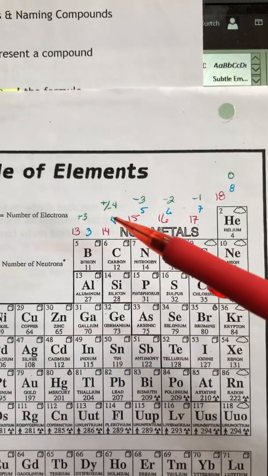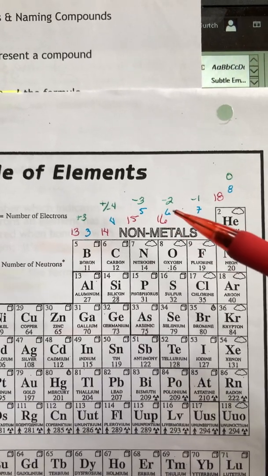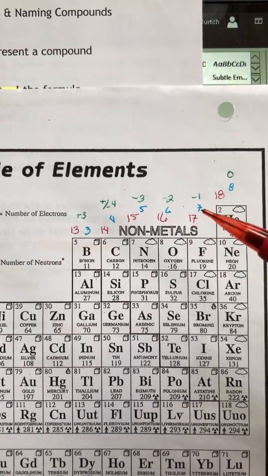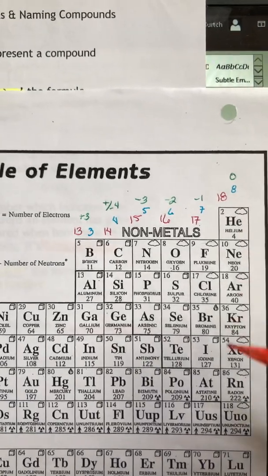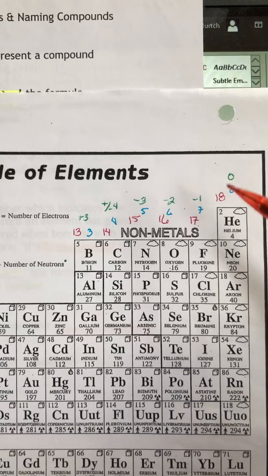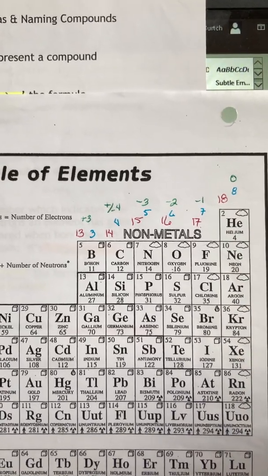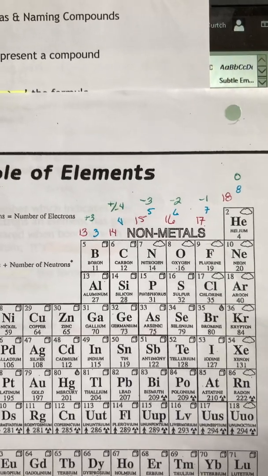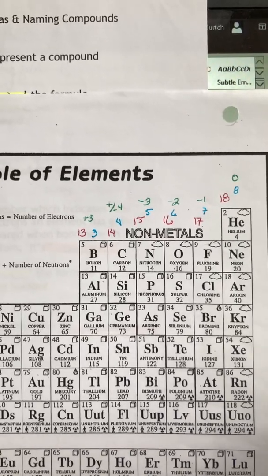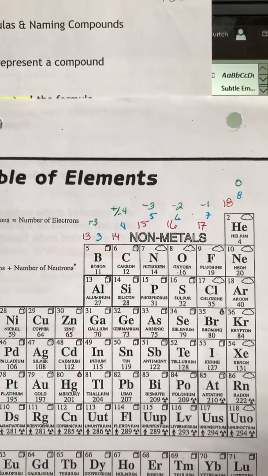So a plus or a -4. -3, -2, -1, and 0. These guys don't bond with anybody. They're very stable. They're the noble gases, remember. Okay? That pattern you need to know. Not hard. +1, +2, +3, plus or -4, -3, -2, -1, and 0.